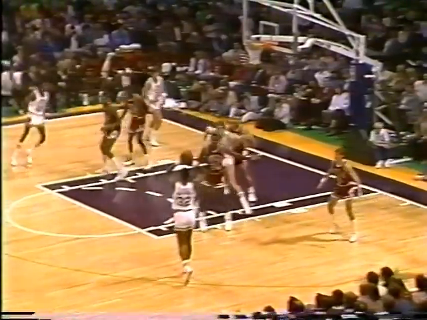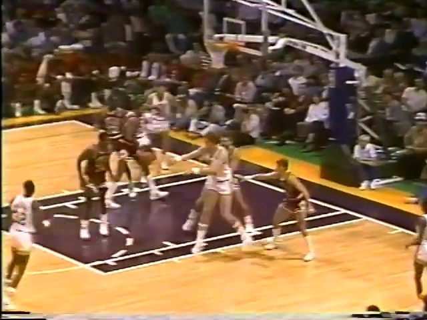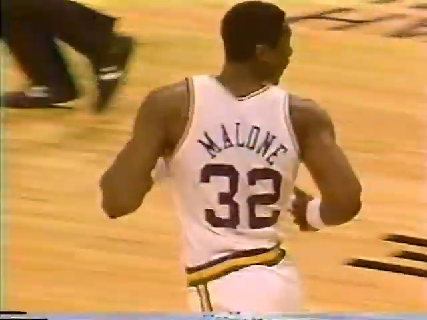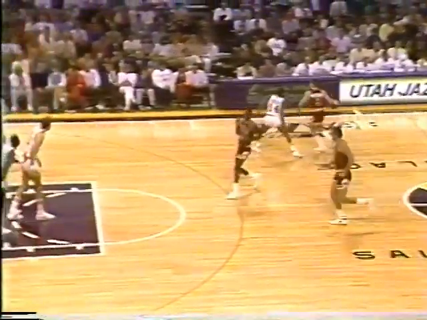Karl Malone holding wide to the right. Oakley on him. A lob into Eaton. Low right. Back out to Malone. Malone right of the lane. 15-footer. Good. Malone has 10 and averages 17.1. 33-32. Utah by one.